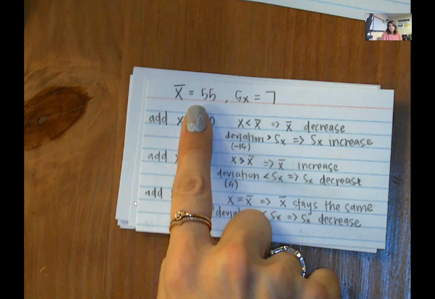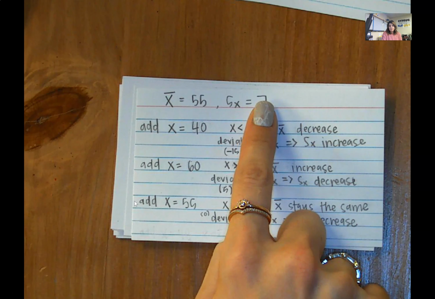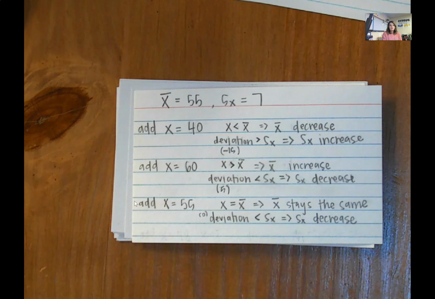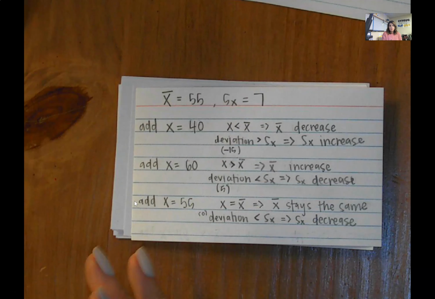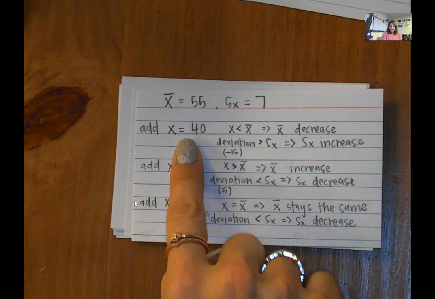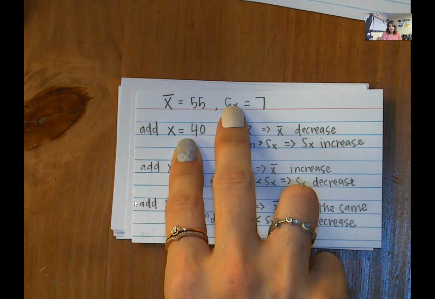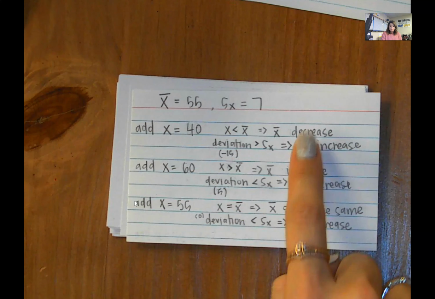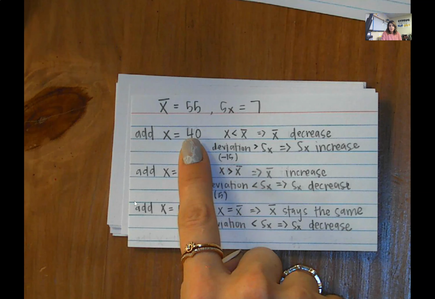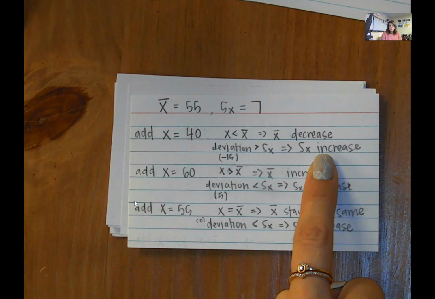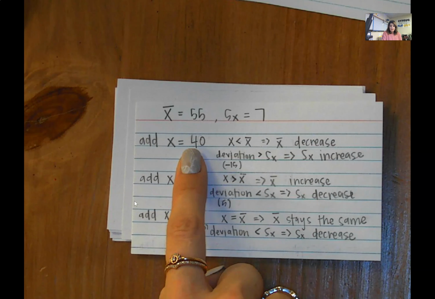Because when you get your question where it says you have a data set with a mean of 55 and a standard deviation of 7, what will happen to your mean and standard deviation if you add these points, you need to know the difference between standard deviation and deviation. So if you add 40 to this data set right here, your mean decreases because this number is less than the mean, and your standard deviation increases because 40 is 15 below 55.